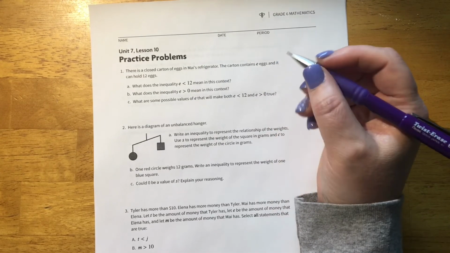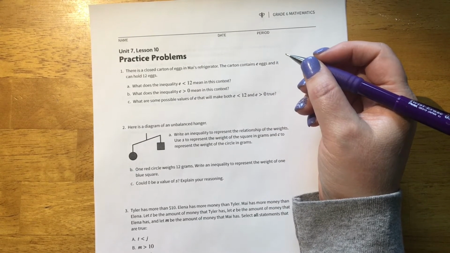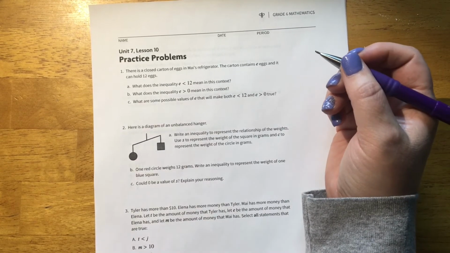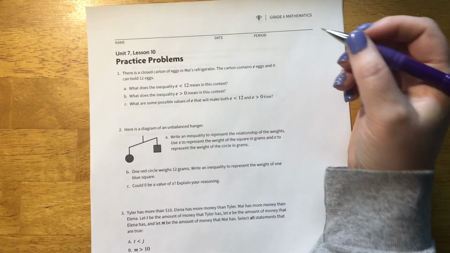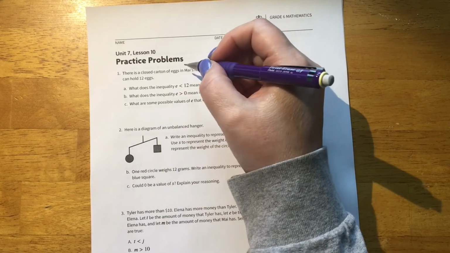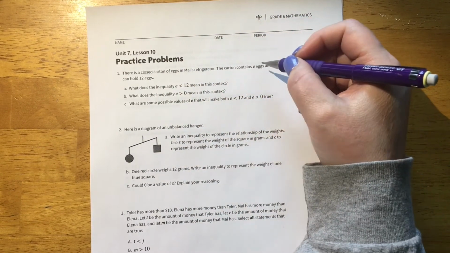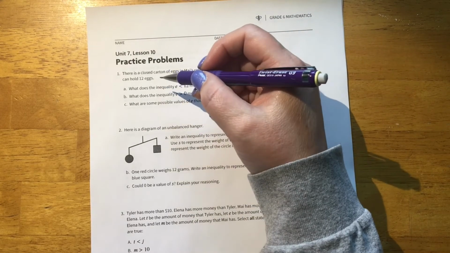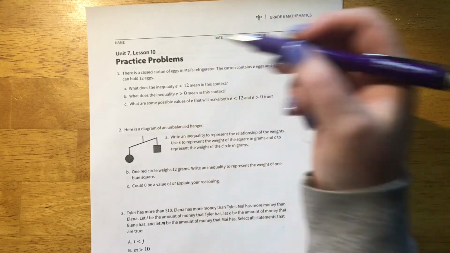Alrighty, you have hopefully finished your practice problems for lesson 10 and are now ready to go over the answers along with me. So let's dive in. Number 1 says there is a closed carton of eggs in my refrigerator. The carton contains E eggs and it can hold 12 eggs. Okay, so this is a dozen carton of eggs.